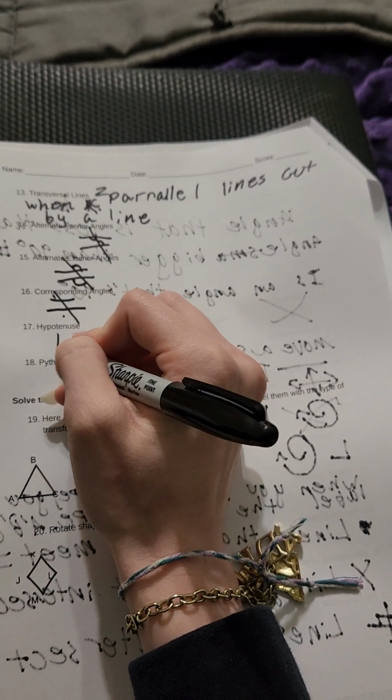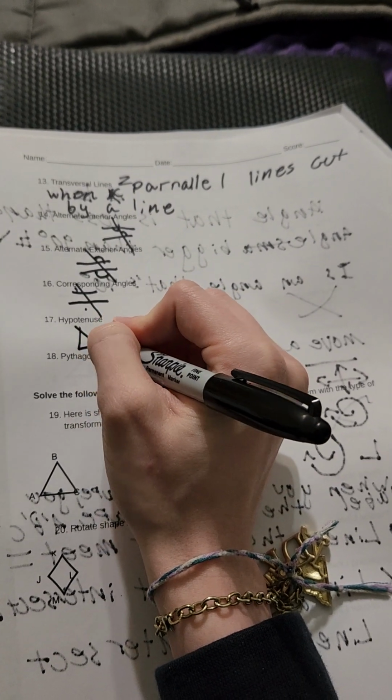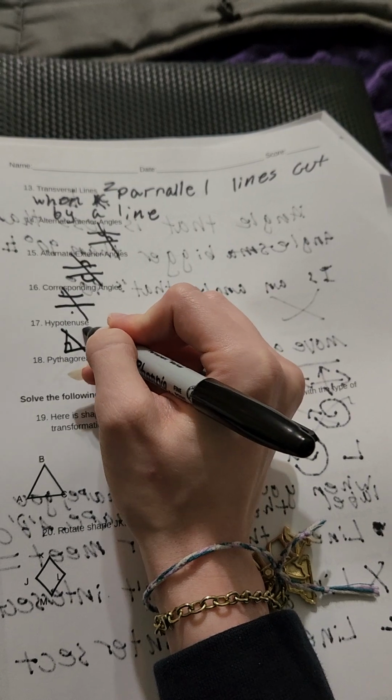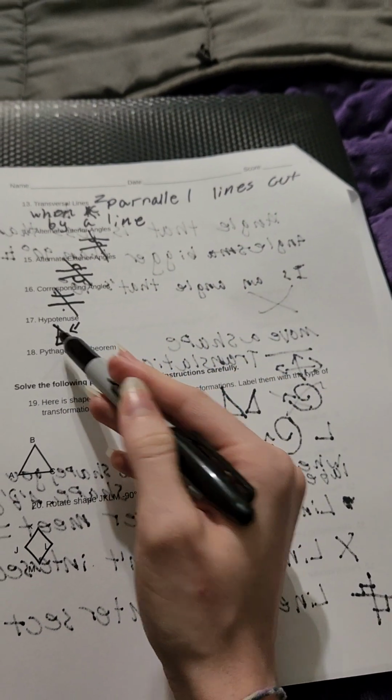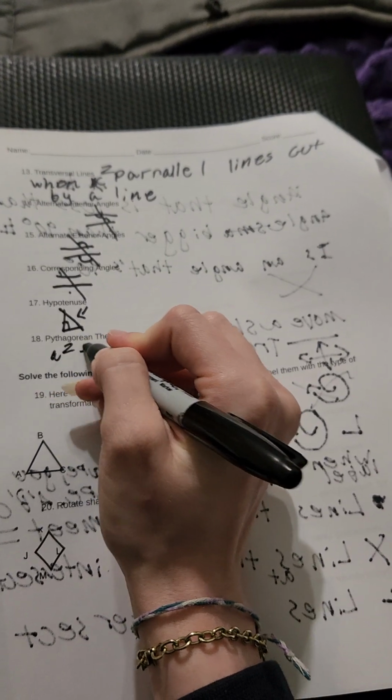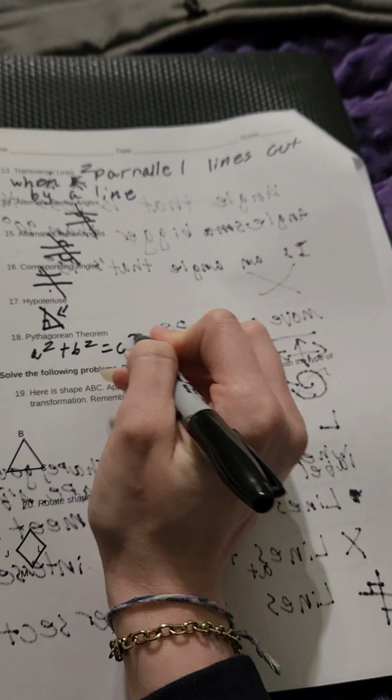The hypotenuse is the long side of a right triangle. So this side, usually right here. Usually it's the diagonal. It's almost always a diagonal. And the Pythagorean theorem is how we find that. So a squared plus b squared equals c squared.